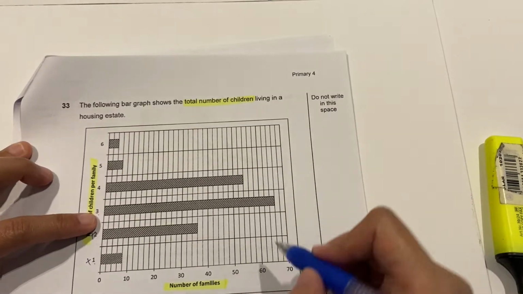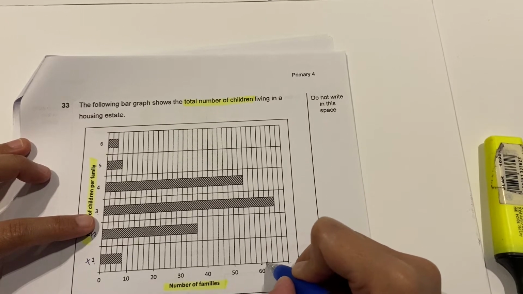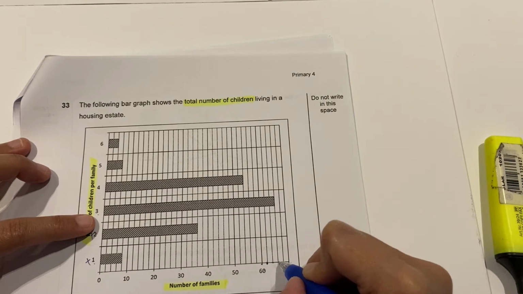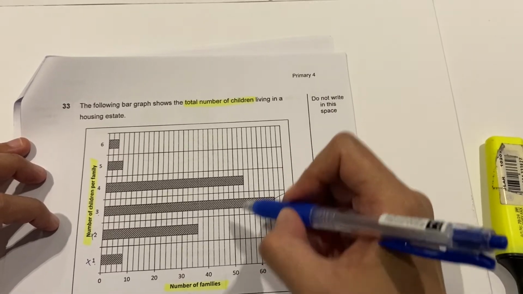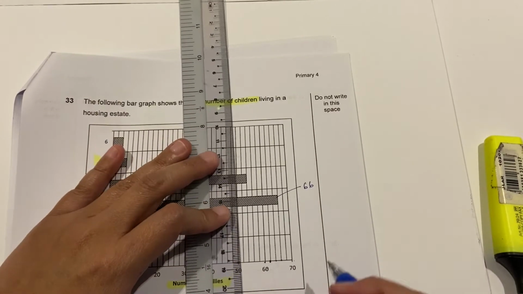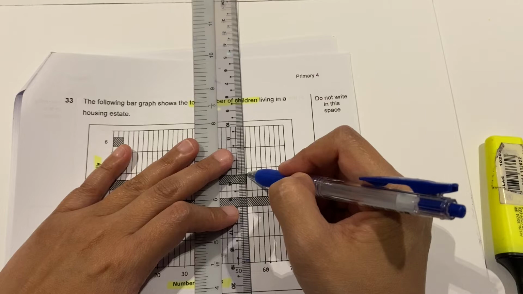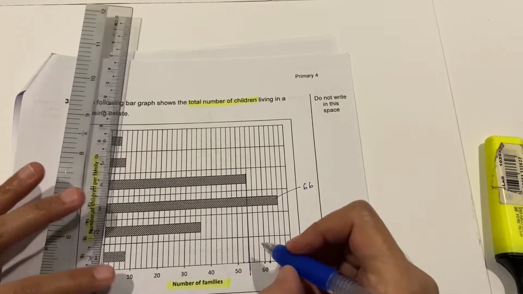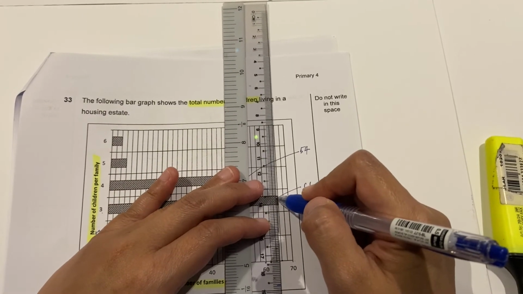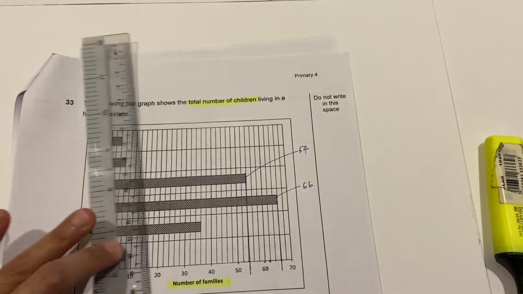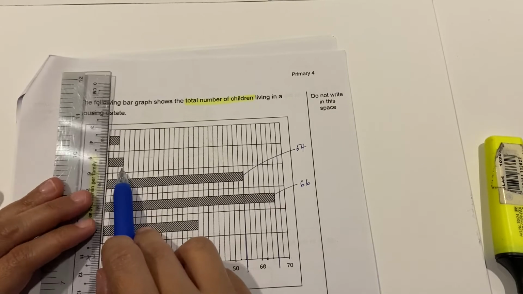Here 60 to 70, so you're counting in 2s: 62, 64, 66. So this is 66. Here will be 50, 52, 54. So here on the side is my 54. Here is my 66. So this is 3 children, 4 children, 5 children.